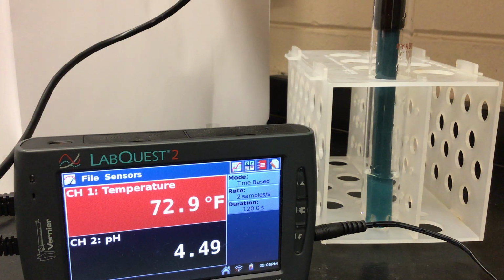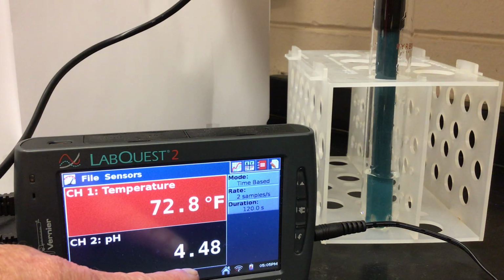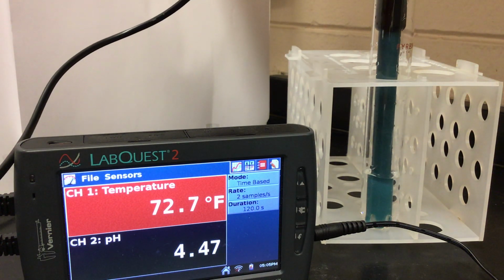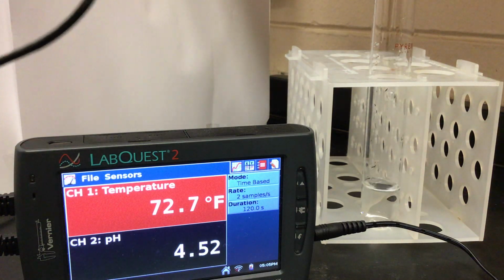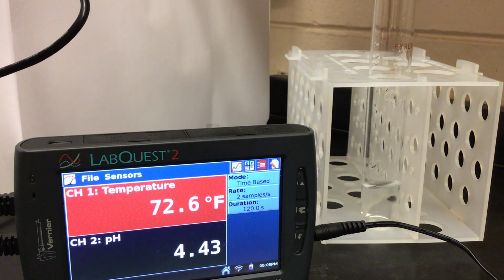Our beginning pH of the hydrogen peroxide is shown on the LabQuest at 4.48. That, you will recall, means that it is acidic. Anything lower than 7 is acidic. I'm going to change the pH by adding hydrochloric acid to the peroxide.